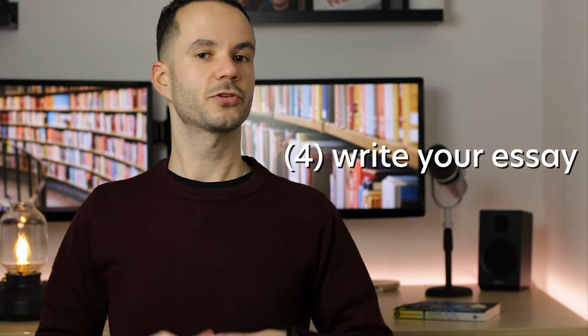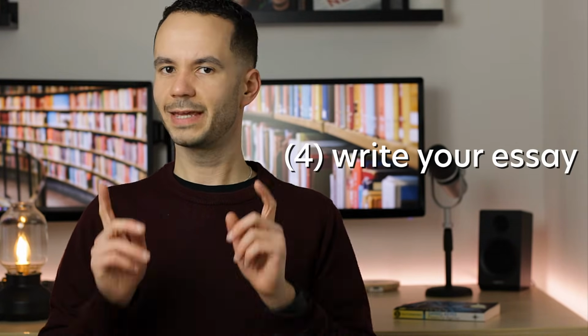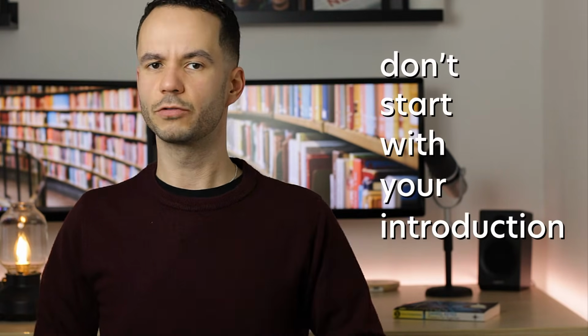Finally, after you've done your outline, you can sit down and write your essay. Now, don't make this mistake that only beginners make. Don't start with your introduction. Your introduction should be written at the end. And the reason for this is that the introduction should follow the funnel shape, which means that it starts very broadly and ends specific with your thesis statement.